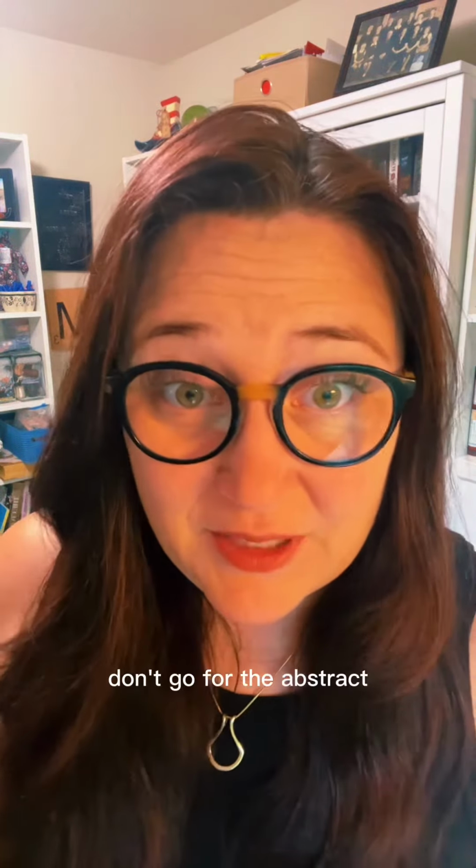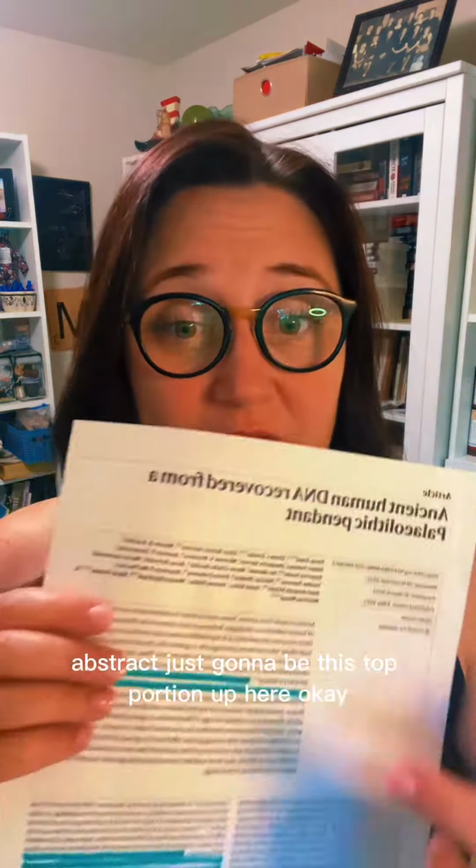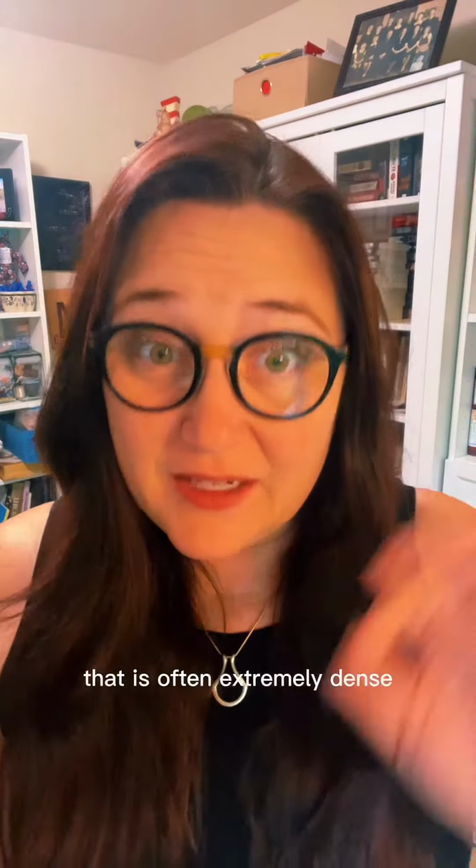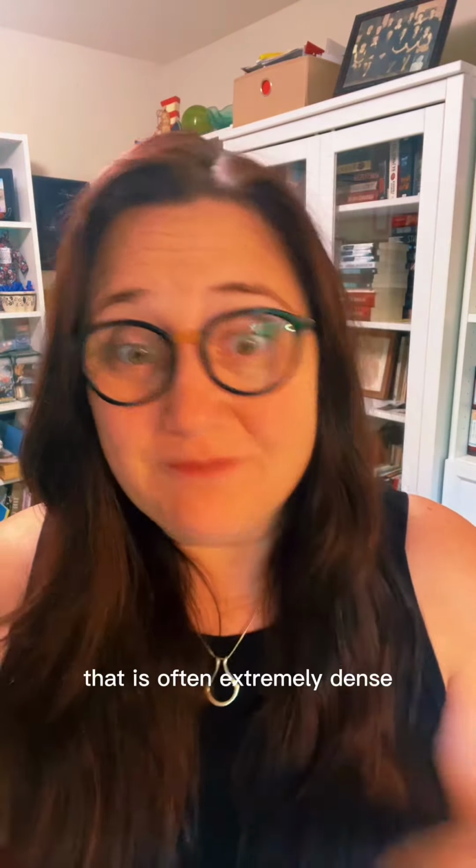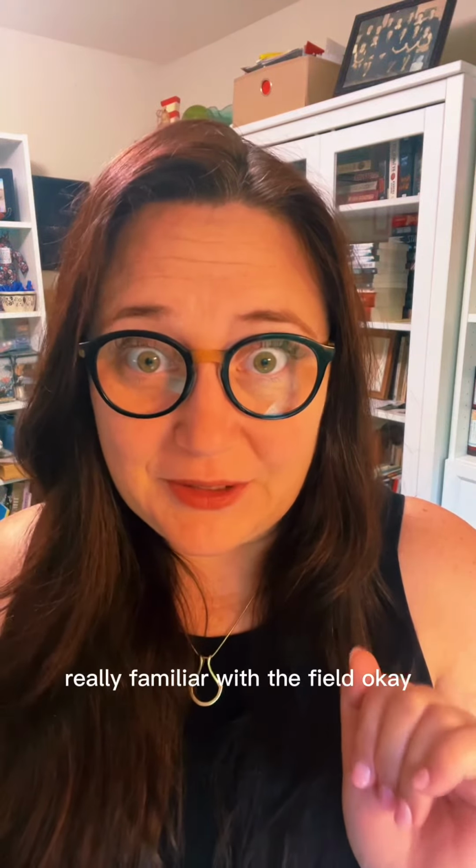Don't go for the abstract. The abstract is going to be this top portion up here, okay, the short one. That is often extremely dense. Don't go there first, okay? If you're not really familiar with the field, okay?